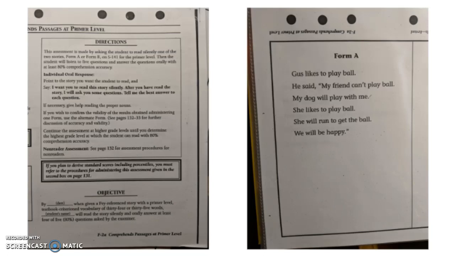So basically you point to the story you want the student to read and you tell them, I want you to read this story silently. After you have read the story, I will ask you some questions. Tell me the best answer to each question. Then basically you ask them the questions, you get your answers, and you record how many they got right for that specific question.